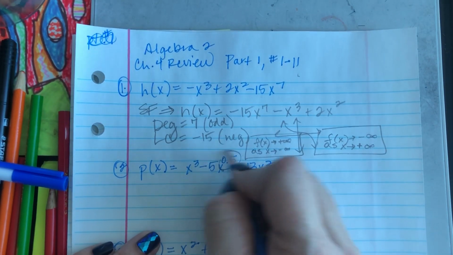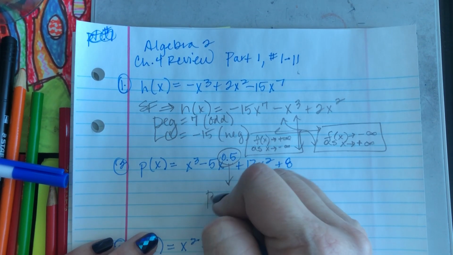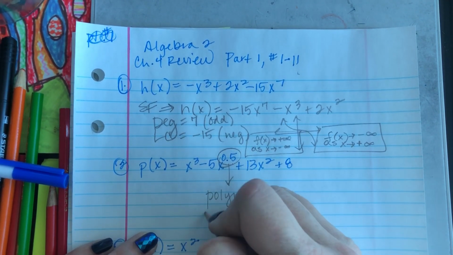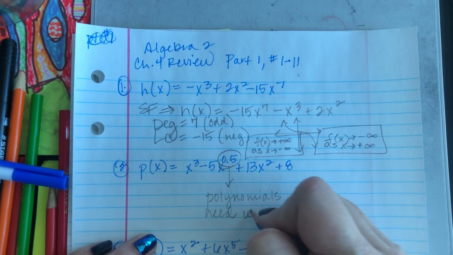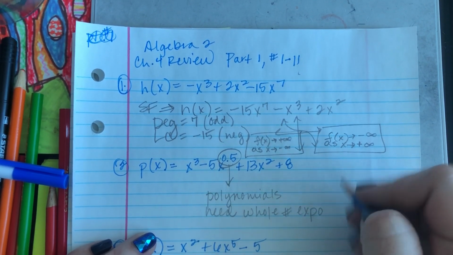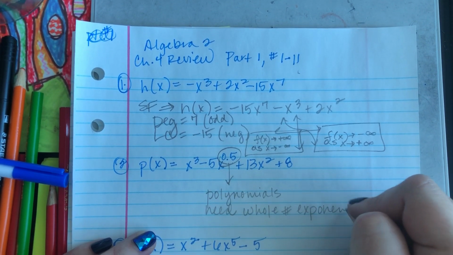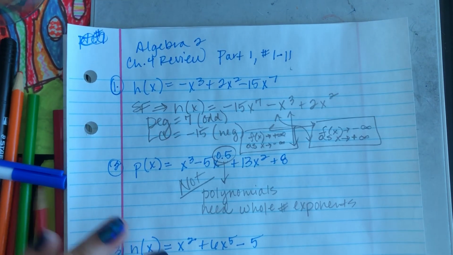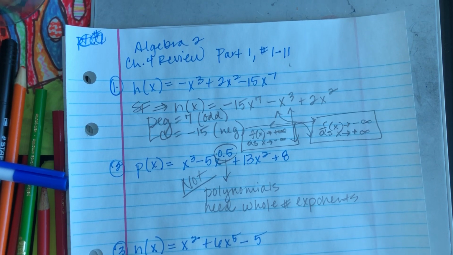In problem number 2, this is not a polynomial. Polynomials need whole number exponents. This fraction is what violates the issue there. Nothing to do with that one besides say why.